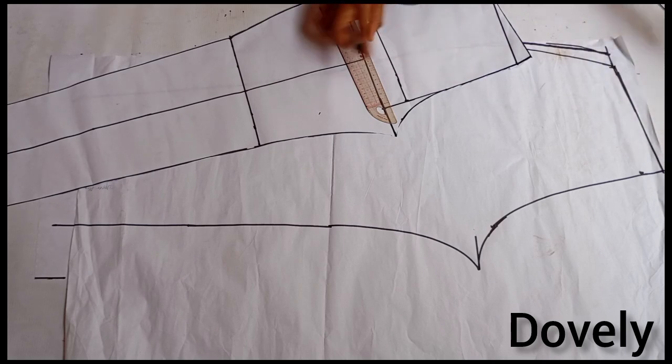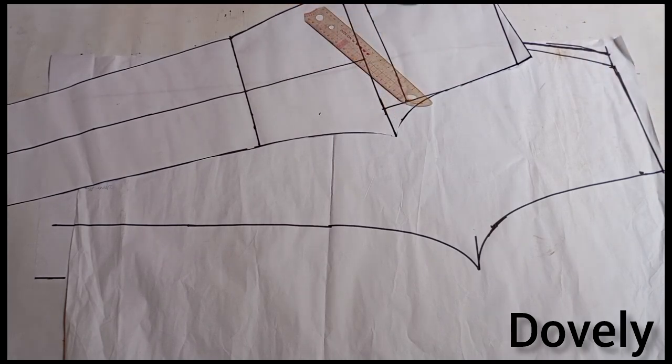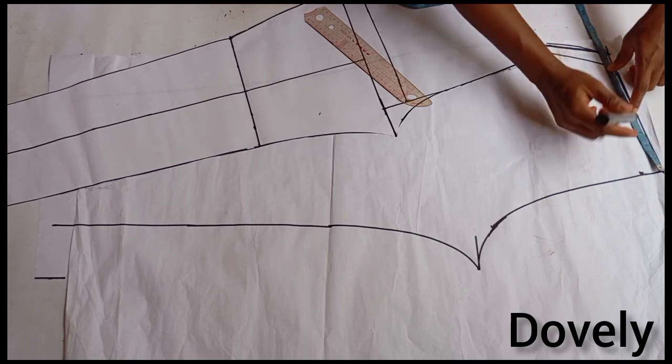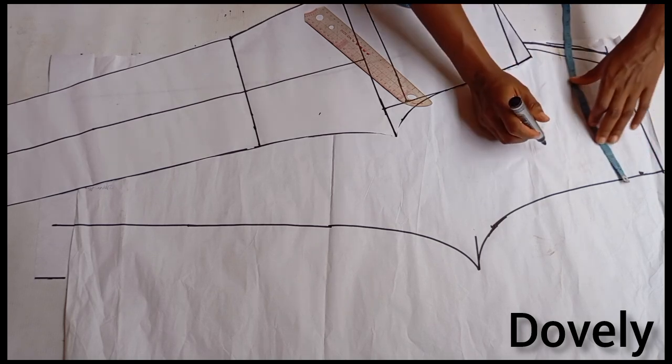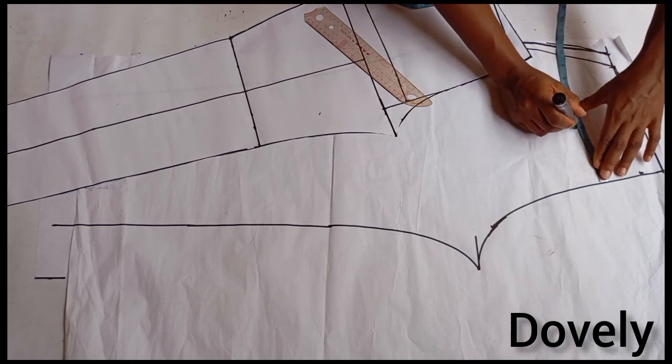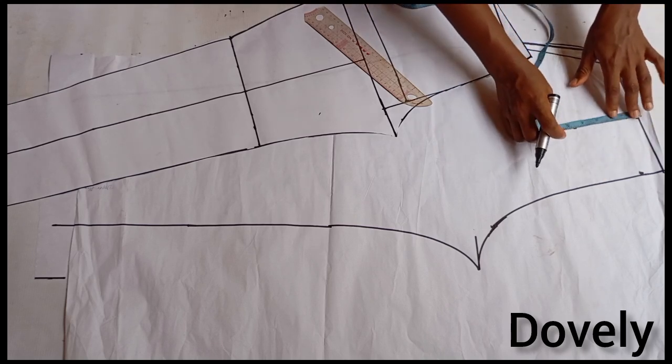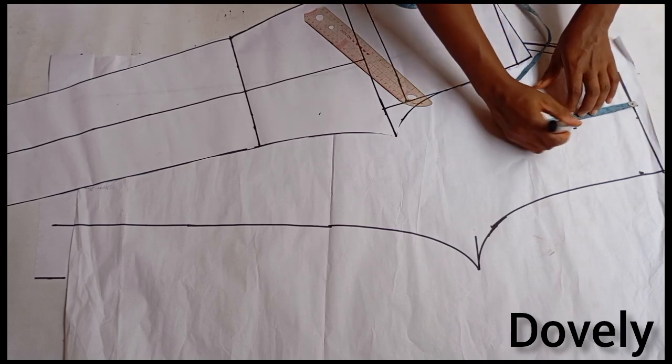So for my back dart, I'm going to measure 4 inches for my dart. So I'm using the depth of 5 inches. This is the depth I'm using.